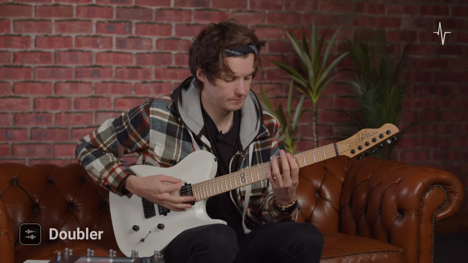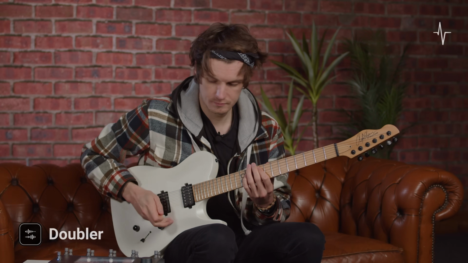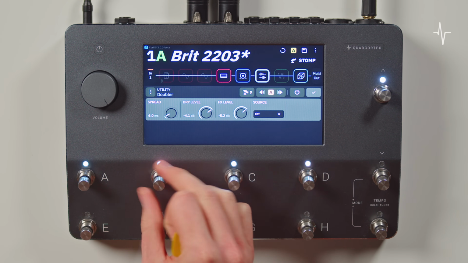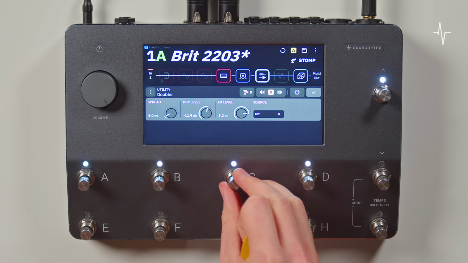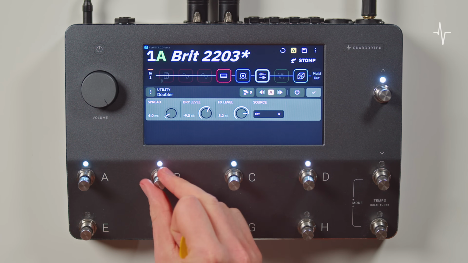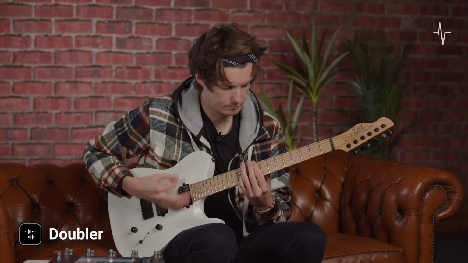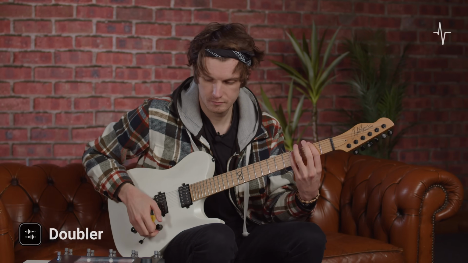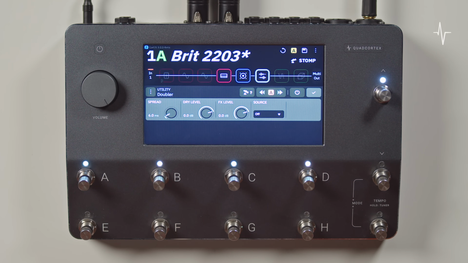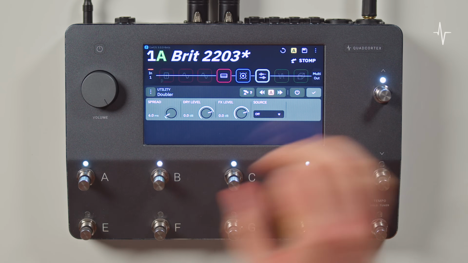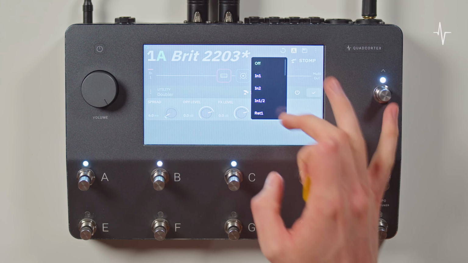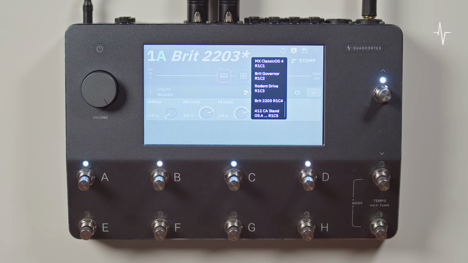So vice versa, let's turn up the delayed signal and have a bit less of the dry. So you can think of these two controls as your left and right level of your double guitar sound. And as you can see, next to this, the doubler has the sidechain feature built into it. So going on the source drop-down menu, we have all the options of where you can trigger this sidechain from.